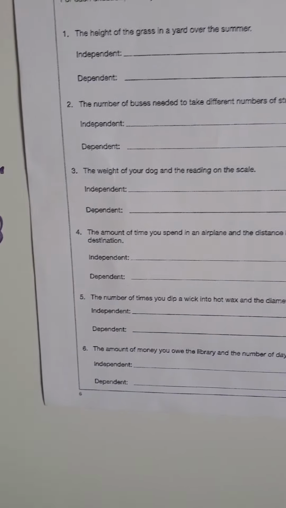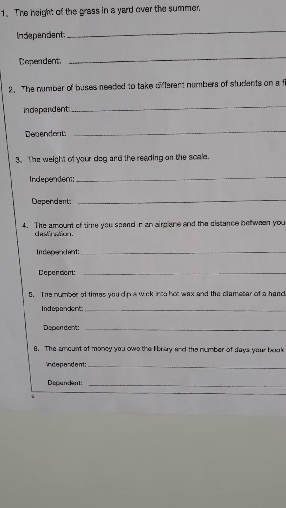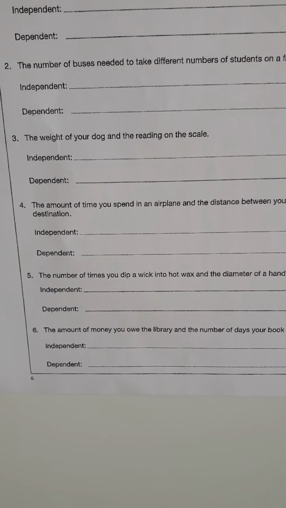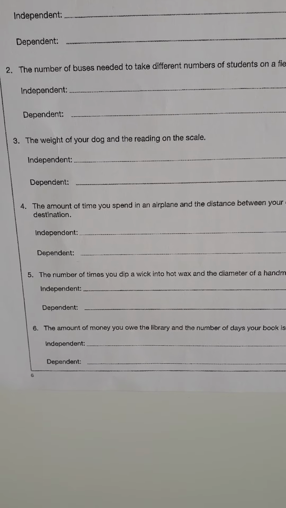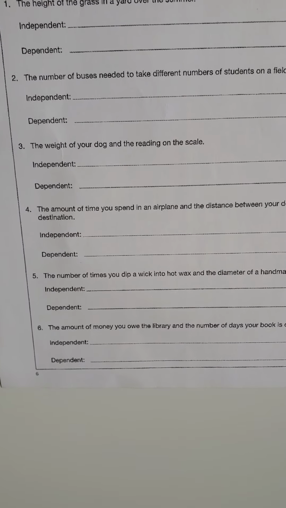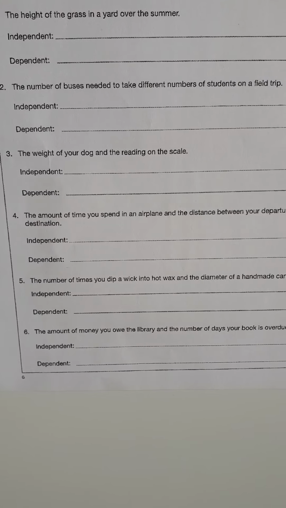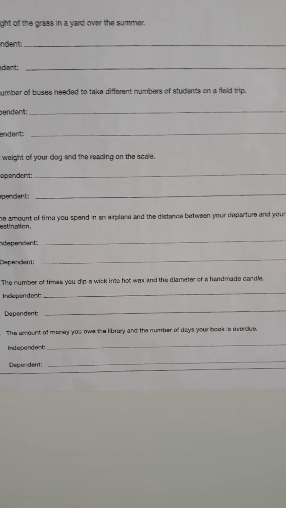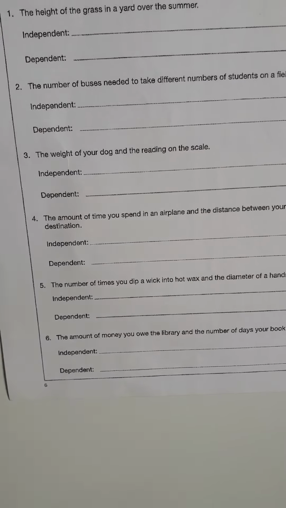Looking at number 3. It says the weight of your dog and the reading on the scale. So when I look at that, you're going to bring your dog into the vet, and they're going to put him up on the scale. And it's going to depend on how much that dog weighs as to what that scale reads, right? So the scale's not going to change.